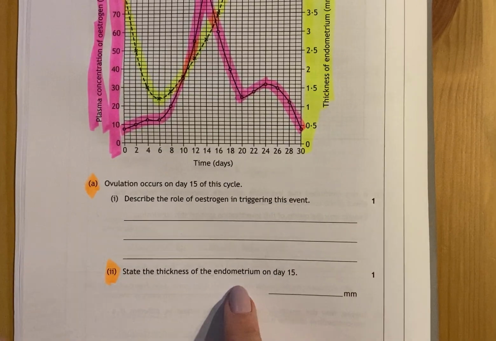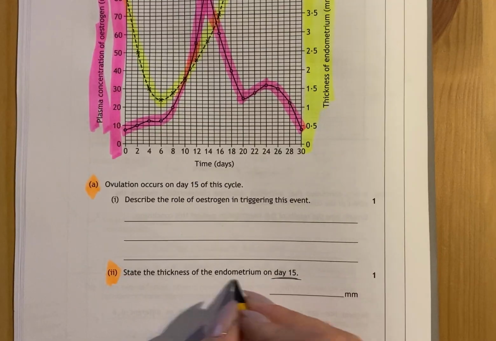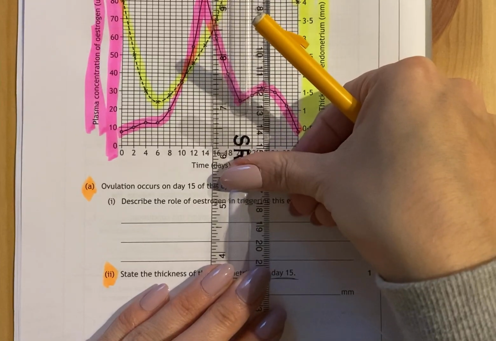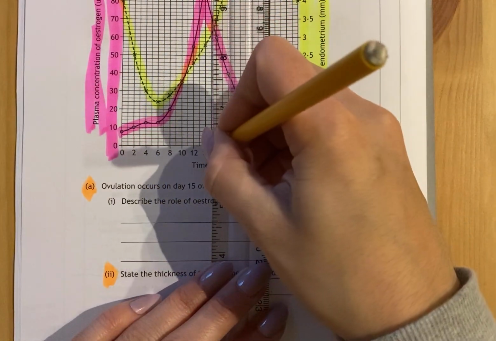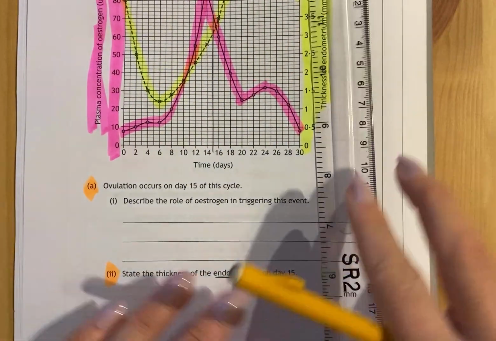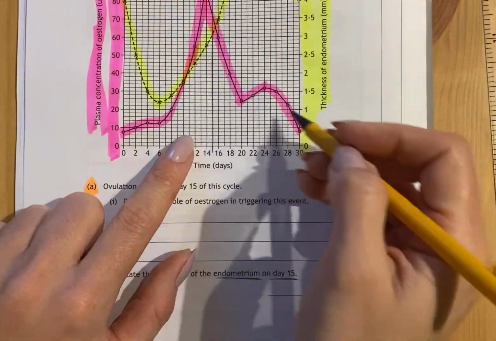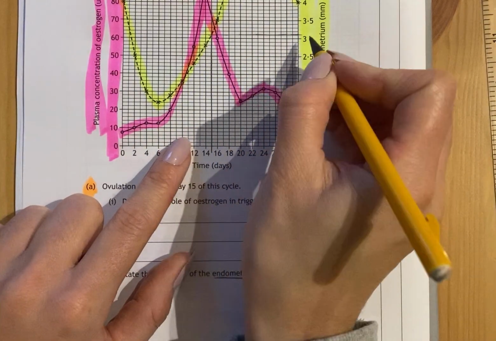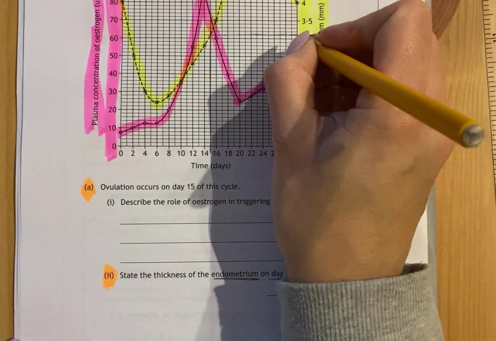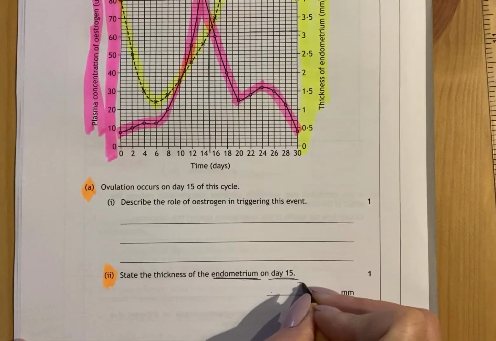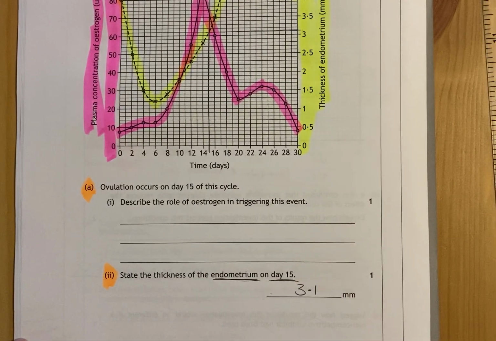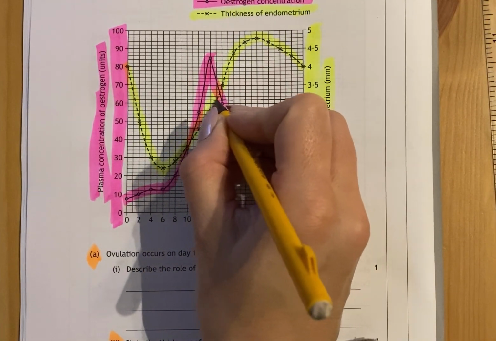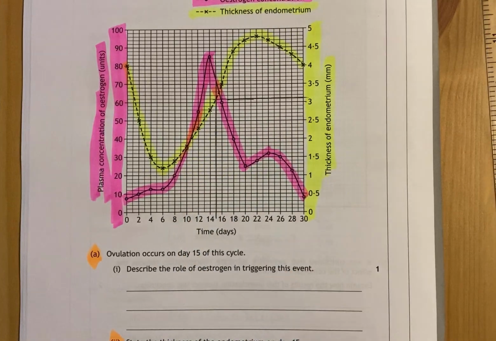Okay, so the question asks, state the thickness of the endometrium on day 15. So all you need to do is go to day 15 and find the thickness of the endometrium. The thickness of the endometrium is this yellow line. So we're looking at this value here. Now this is 3 here, so that one box above it is 3.1 millimeters. I'll just show you that here. So this value here, following it along, 3.1.